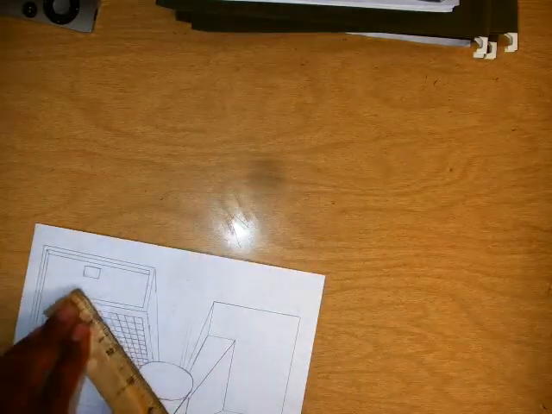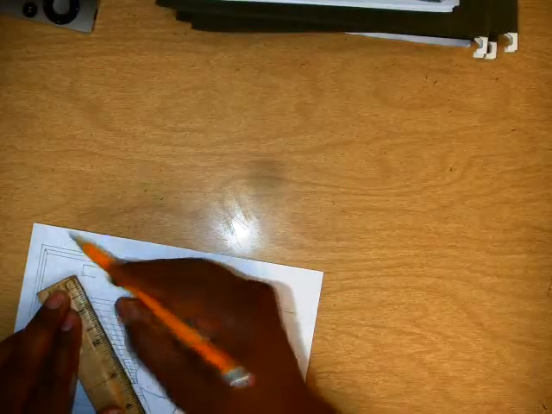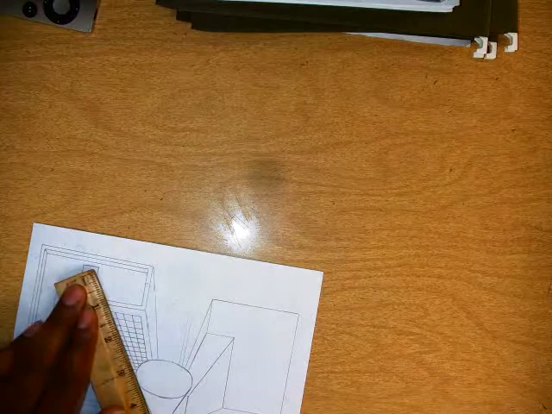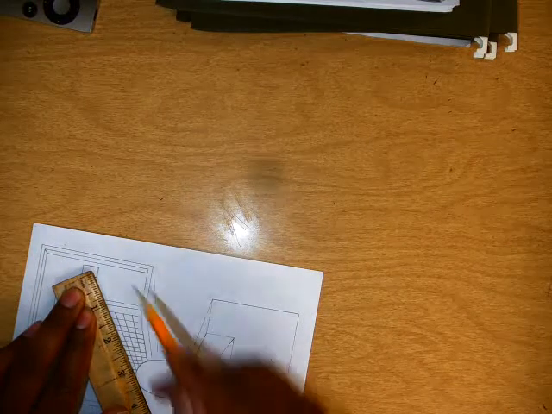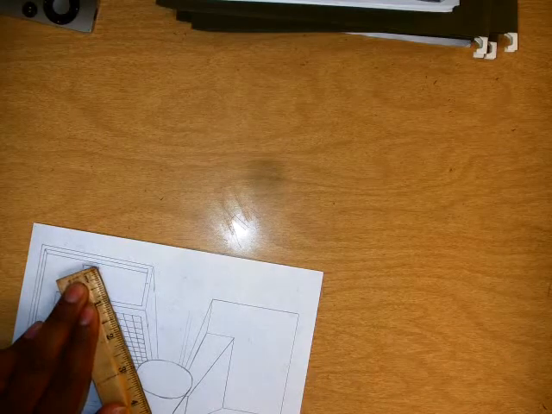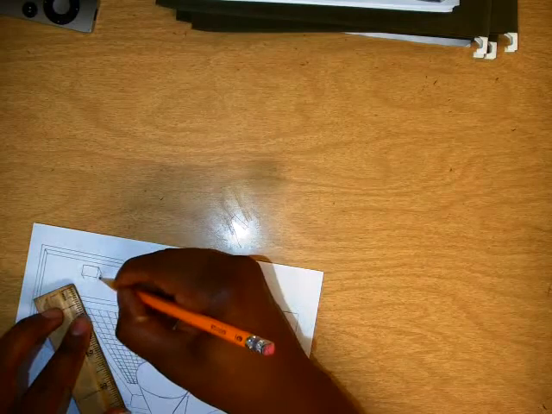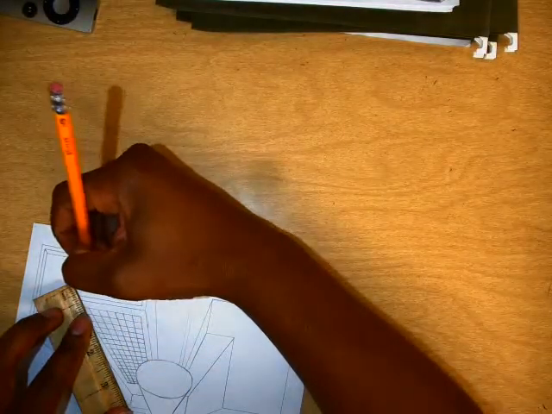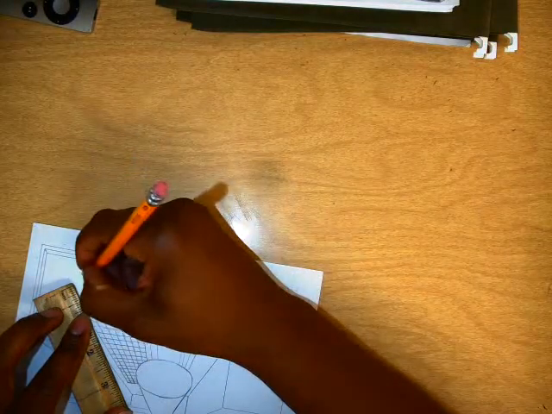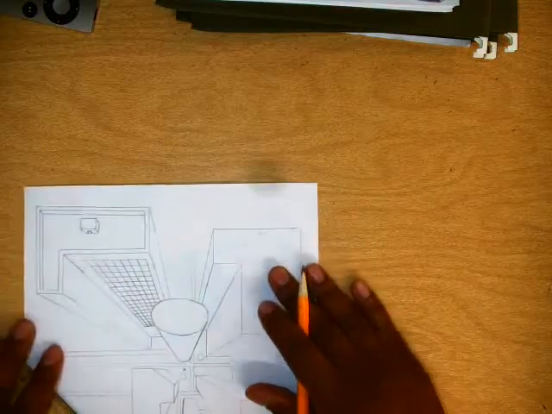And again, I'm going to put that in using my vanishing point. And I want to keep that line about the same length as what I have in the corner there. Still using my vanishing point. And there is my roof access.